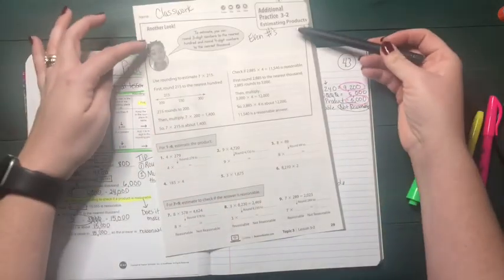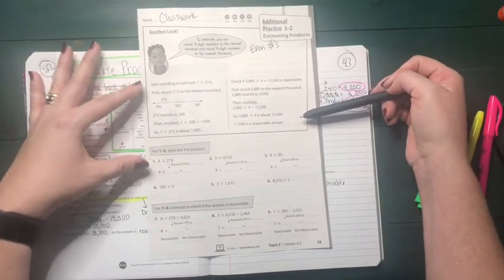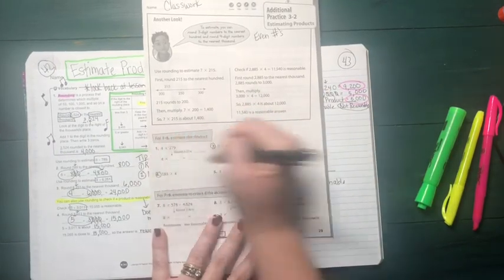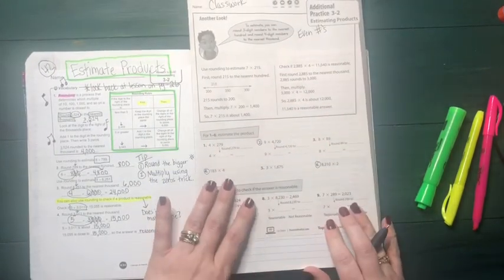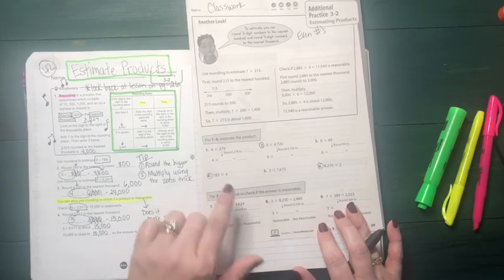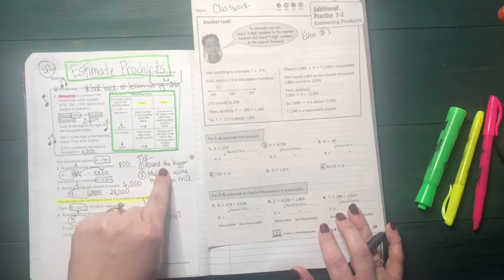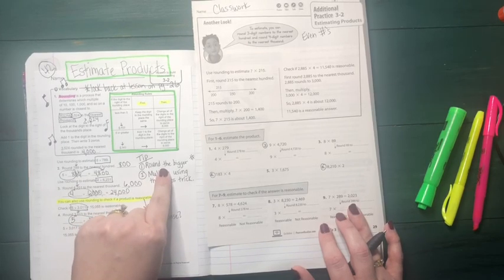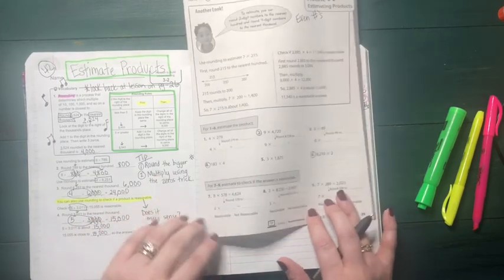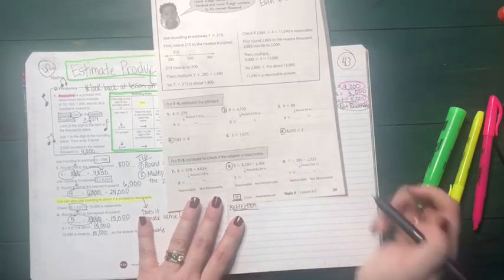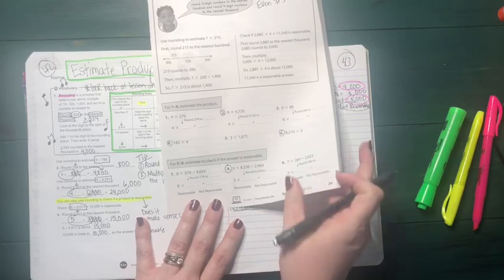Make sure that you look through the example again about how to estimate. Then you're going to solve numbers 2, 4, and 6. Remember that when you solve using estimation to find your products, follow our 2 tips from your notebook. Only round the bigger number, not both, and then multiply using your zeros trick once you have a rounded number. Then the last section is number 8, so this is very similar to what we did in our notebook.